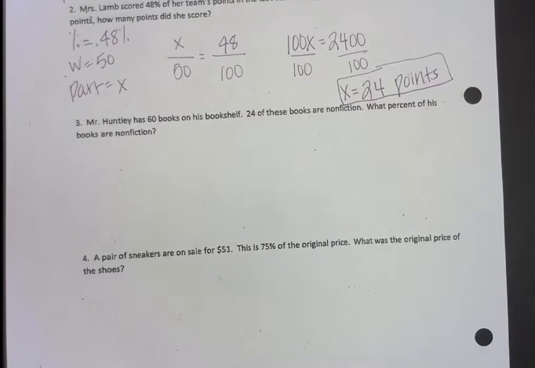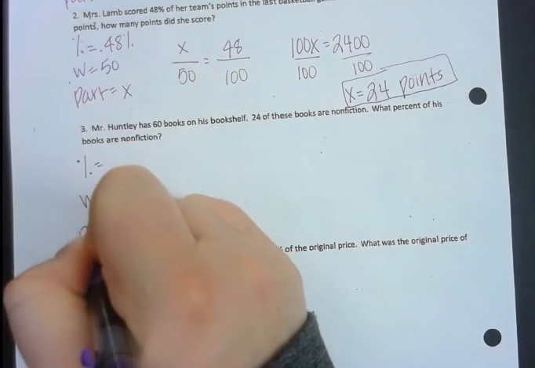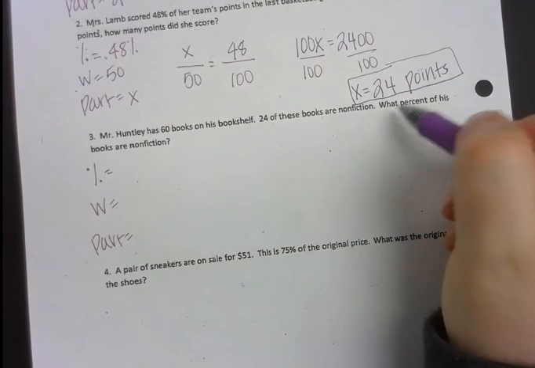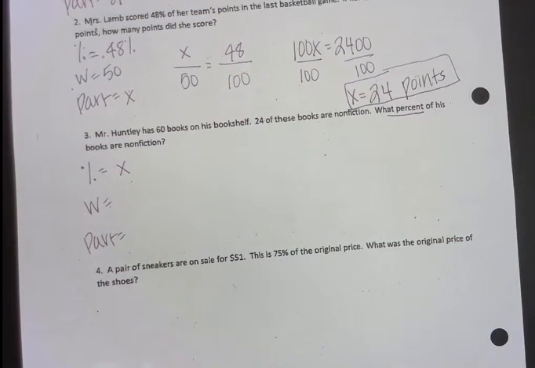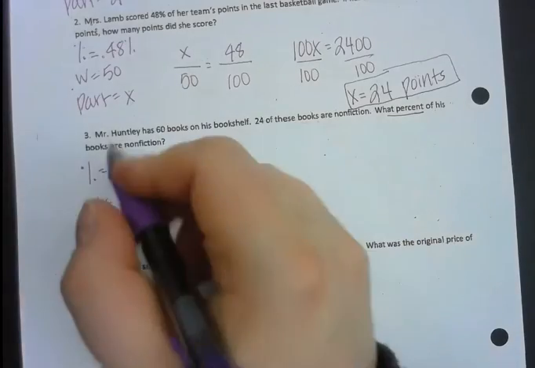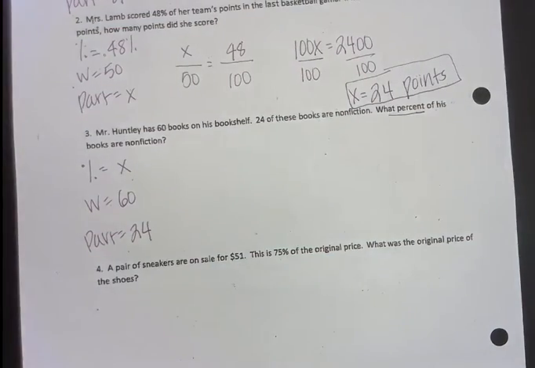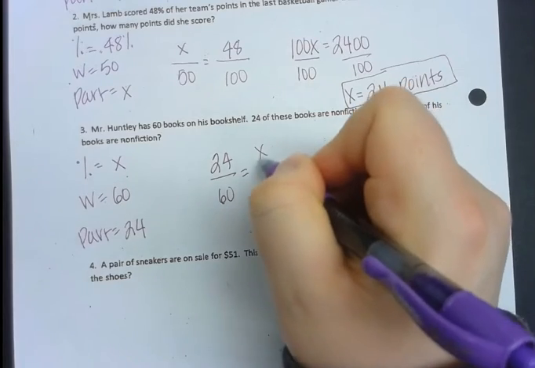Okay, number 3. Mr. Huntley has 60 books on his bookshelf. 24 of these books are nonfiction. What percent of his books are nonfiction? So again, I'm going to list out percent equals, whole equals, and part equals. The question asks me what percent, so I know the percent is my x. He's got a total of 60 books. The part that are nonfiction are 24. So I'm going to take 24 over 60 equals x over 100.